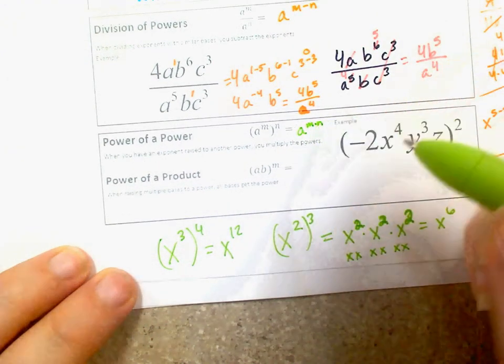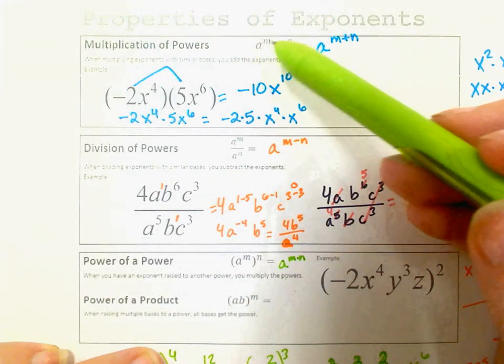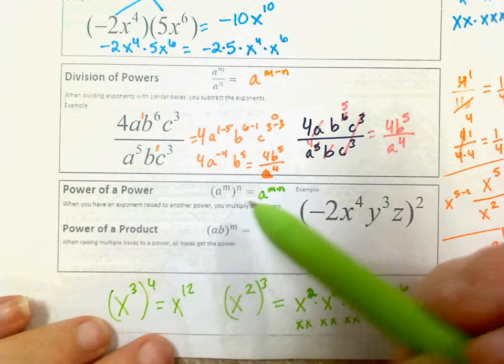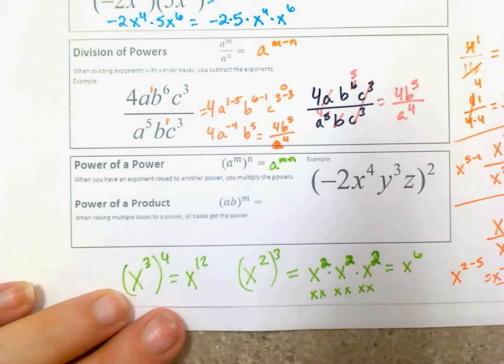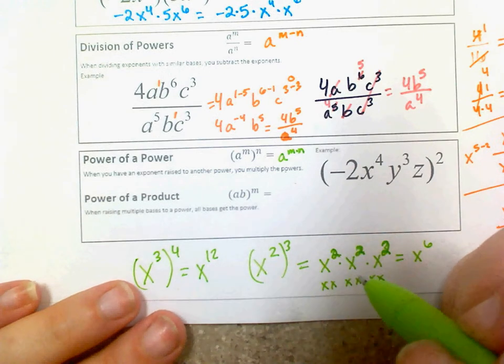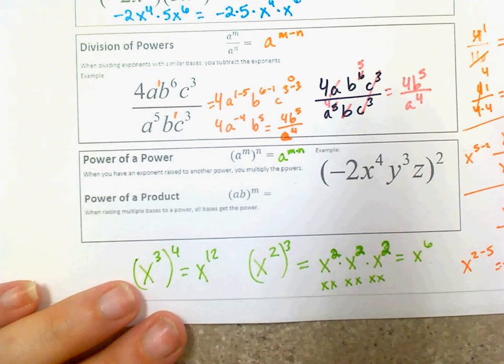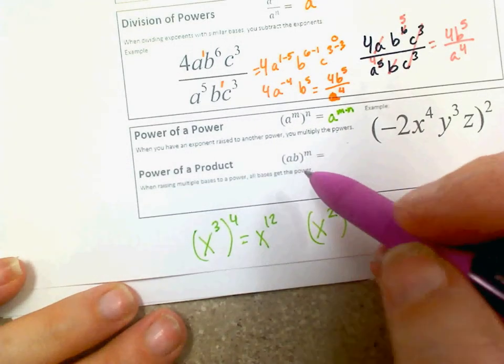So I would just say, if you have 2 bases when you're multiplying, then you add the powers. If you only have 1 base and you're raising to two different powers, then you multiply. Okay, so the other thing to know is that when you are raising 2 different things to a power, which we've already talked about, you actually can distribute the power.